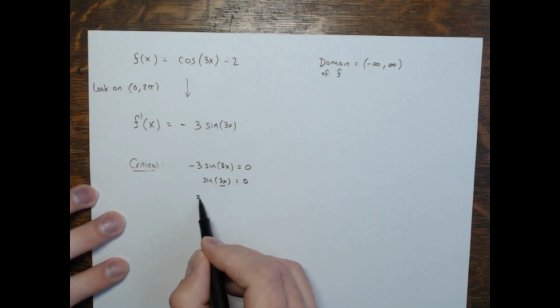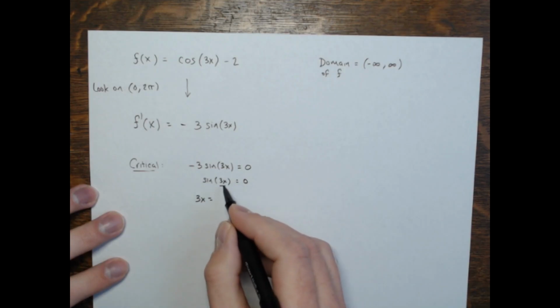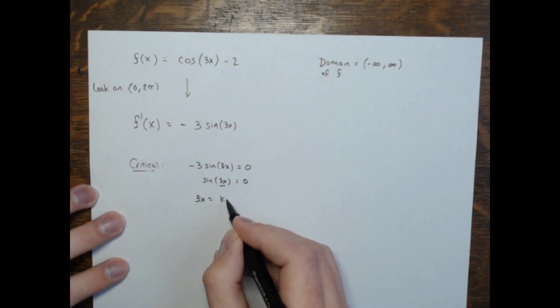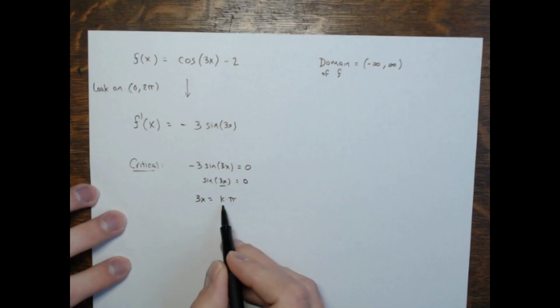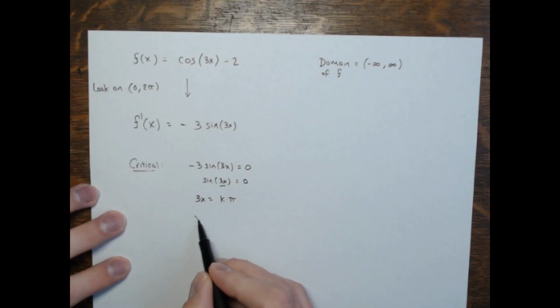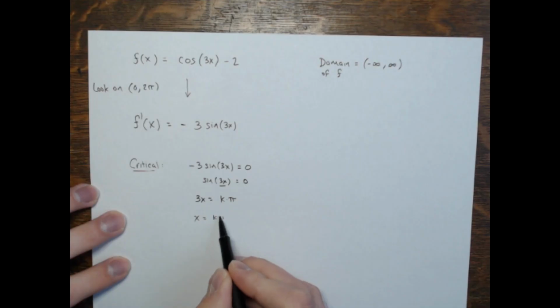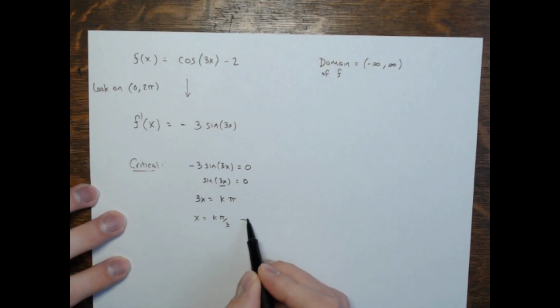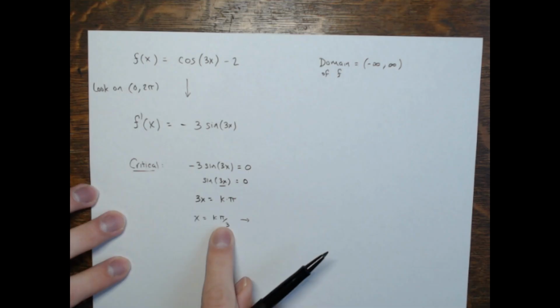And that'll happen when 3x is any multiple of pi, so k times pi, where k is some integer. So x has got to be multiples of pi over 3, and then we're just going to take all the multiples of pi over 3 that are between 0 and 2 pi.